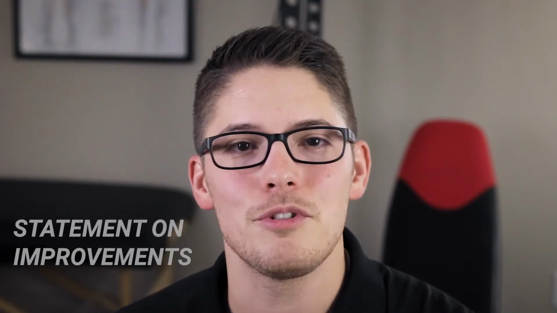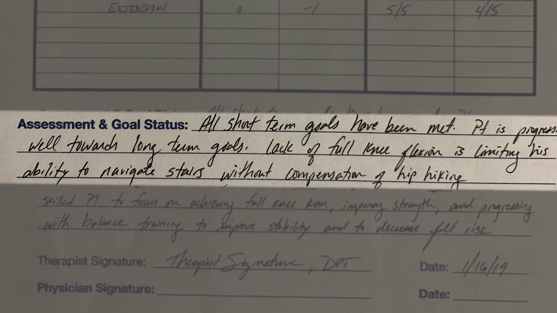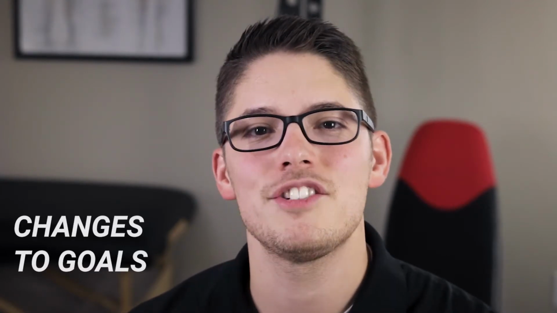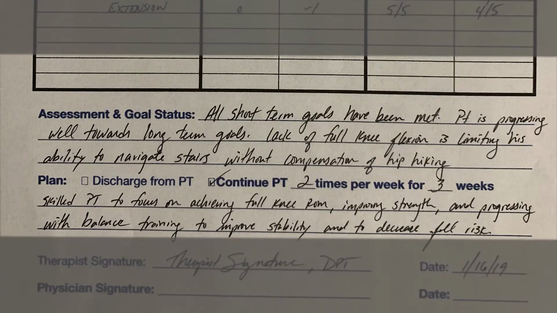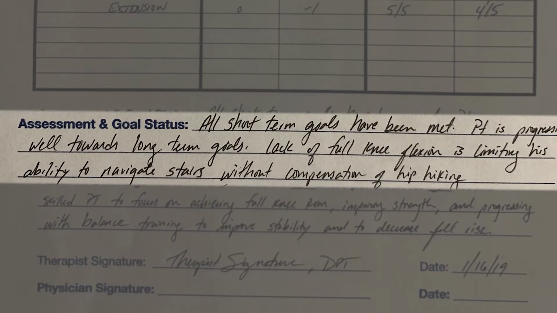Number 4 is statement on improvements. Your progress note needs to comment on the improvements or lack of improvements towards the patient's stated goals. This is basically like an assessment section and should reflect why they need further skilled treatment from you. Number 5 is changes to goals. In addition to an assessment, you need to remark on the status of and any changes to the long-term or short-term goals that you've set with the patient.